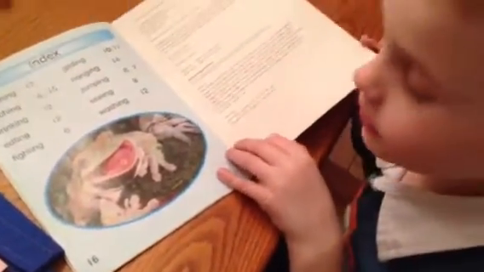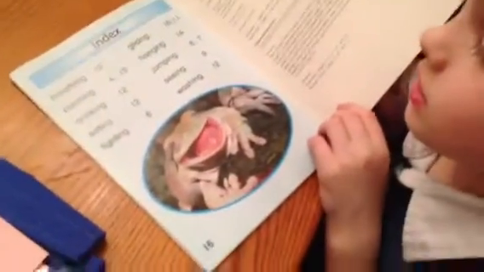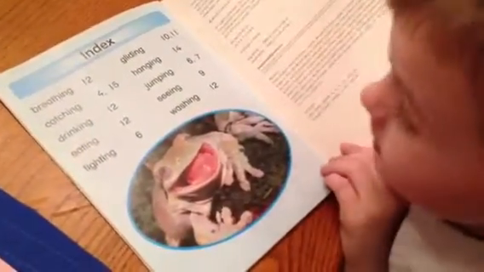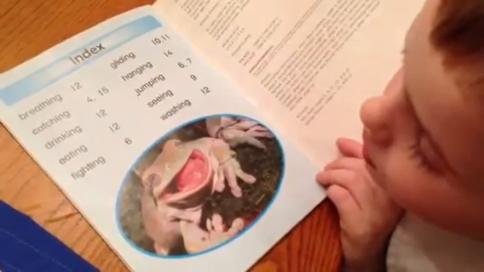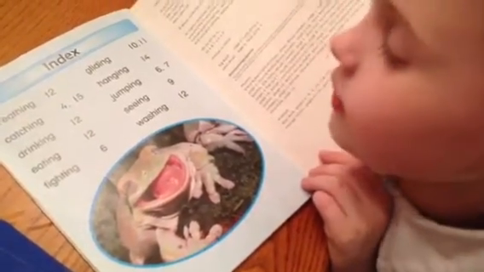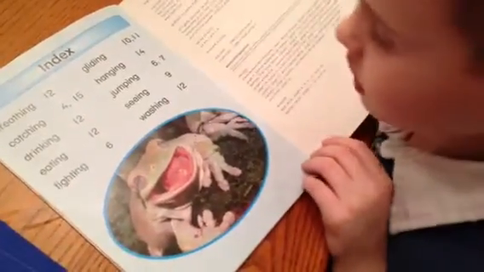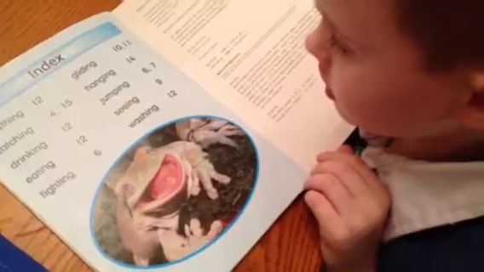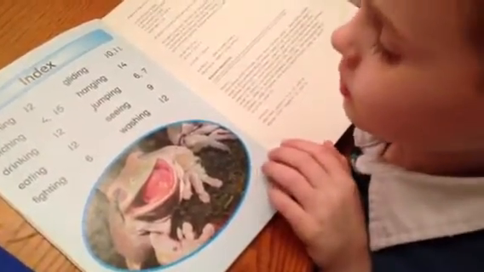End of the book, page 16. What is this called? Do you remember? Index. Good job. Breathing, catching, drinking, eating, fighting, gliding, hanging, jumping, seeing, washing.